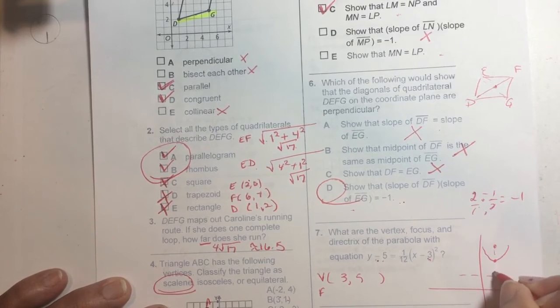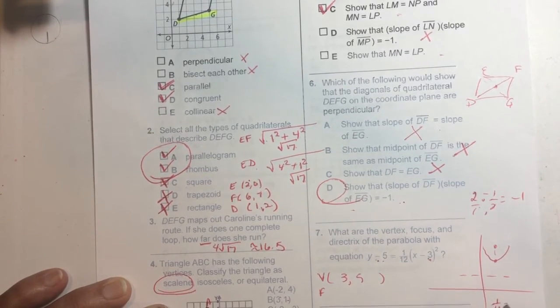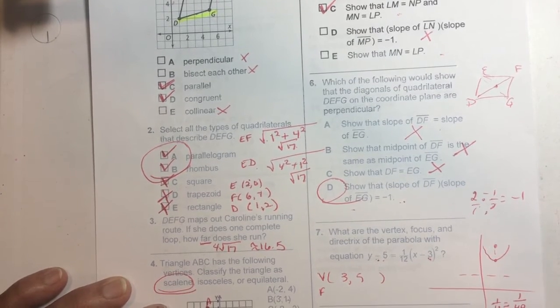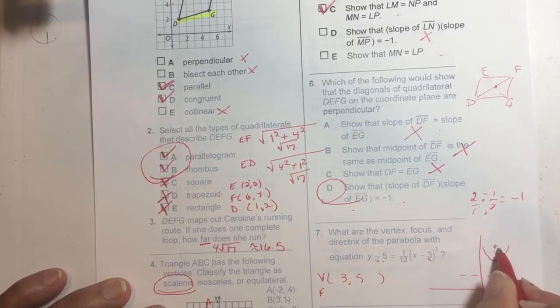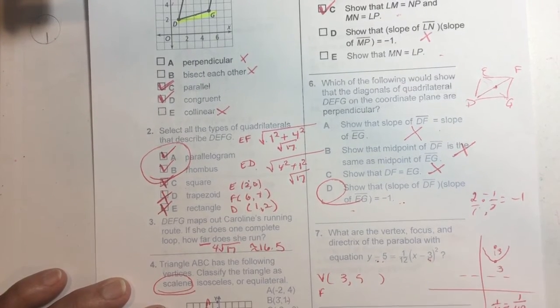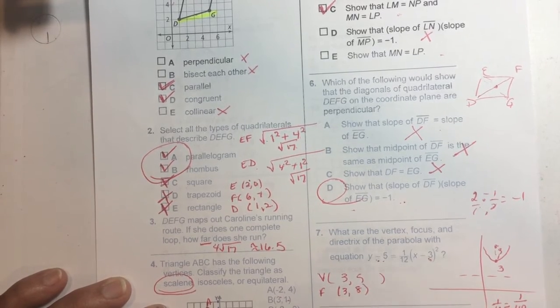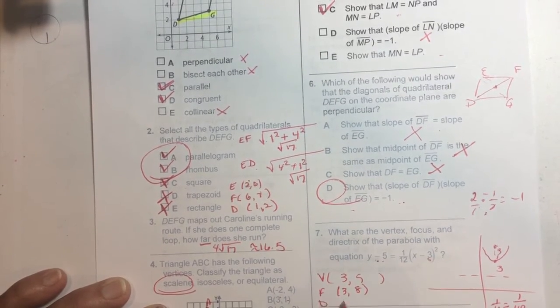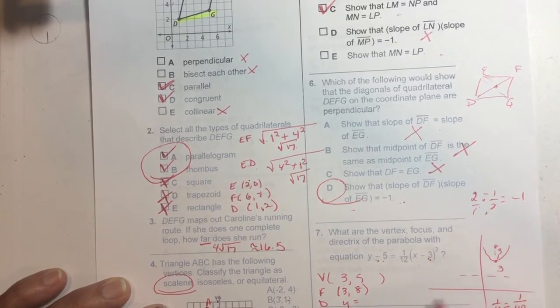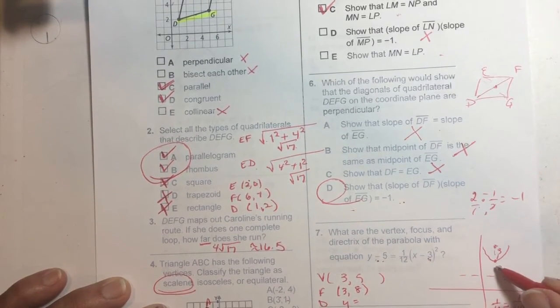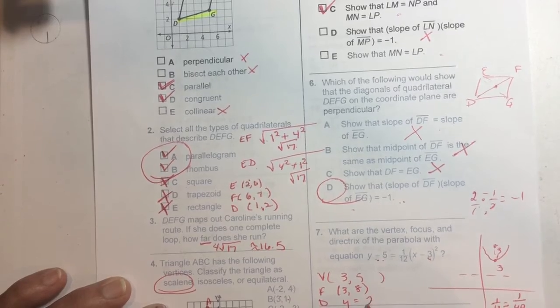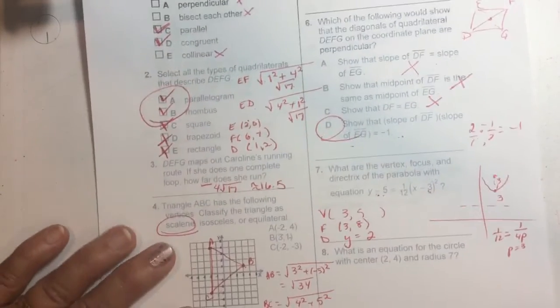Remember, this distance and this distance are the P, and 1/12 is the same thing as 1/4P. So you can see that the P is 3. So 3 units up and 3 units down. So if this is on 5, the focus is 3 units up on 3, 8. The directrix is this y equals line, and it's 3 units down from the 5, so y equals 2.